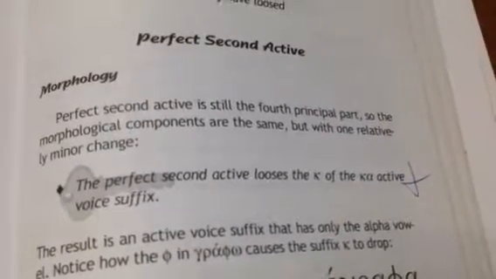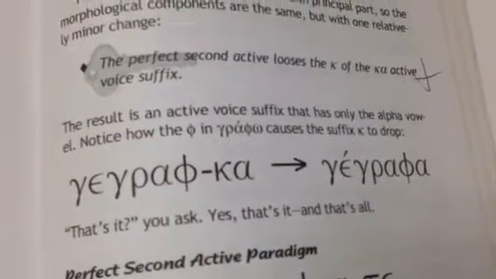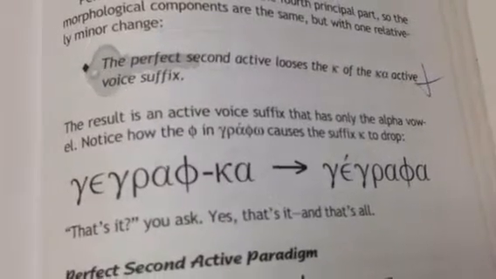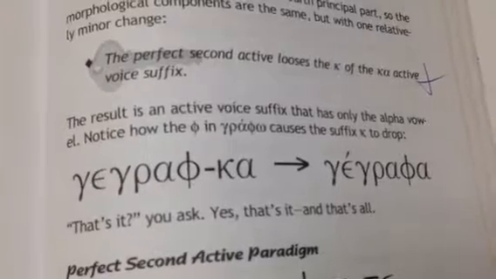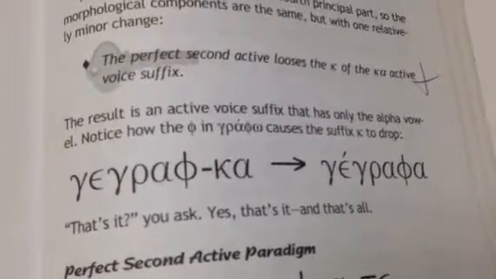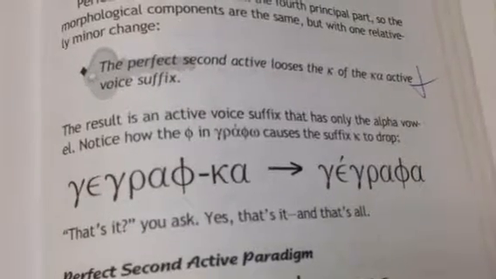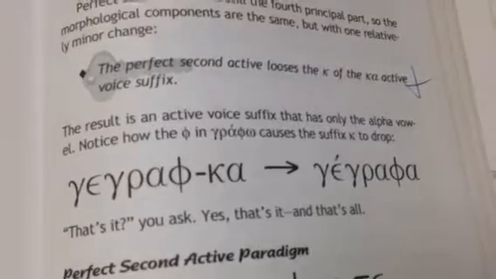So using the example of grapho, we will reduplicate, right? So it reduplicates by adding gamma epsilon. Why does it do that? It's a double consonant. Well, because the rho is a liquid, right? So it takes that first consonant and reduplicates that.